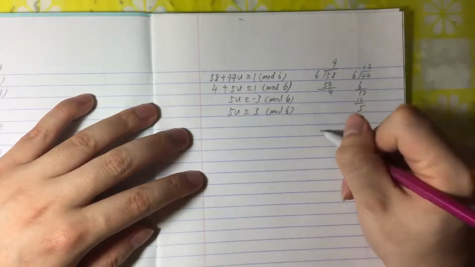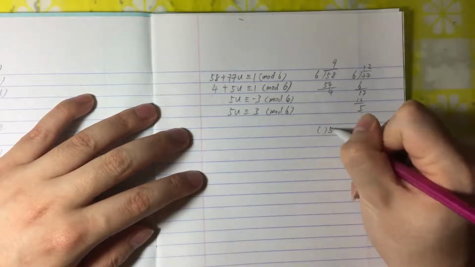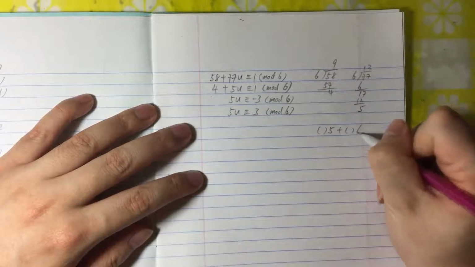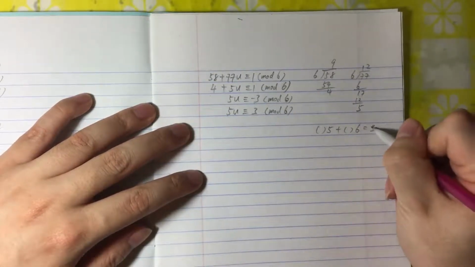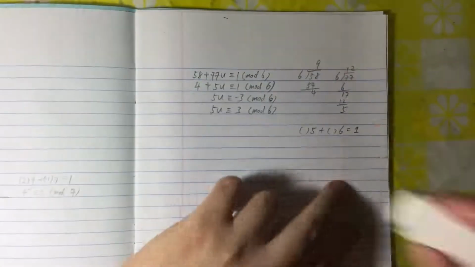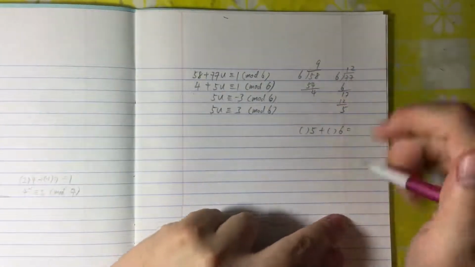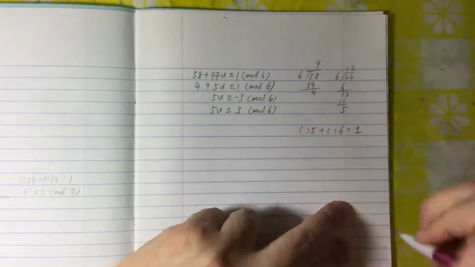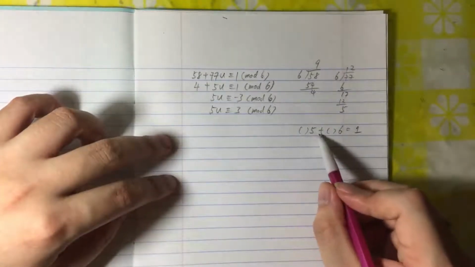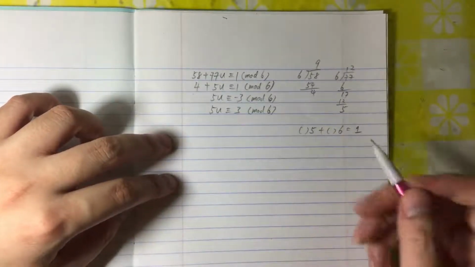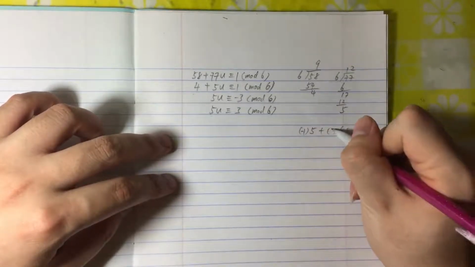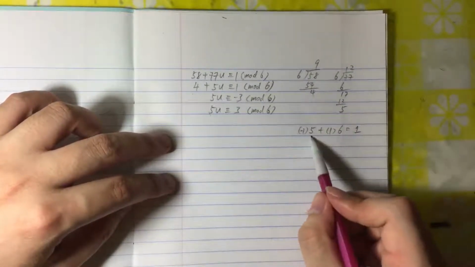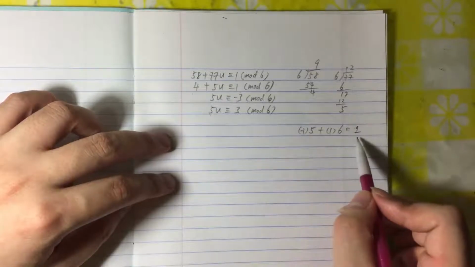Can we find some integer times 5 plus some integer times 6 equal to 1? We can try negative 1 and positive 1. Negative 1 times 5 is negative 5. Negative 5 plus 6 is positive 1.